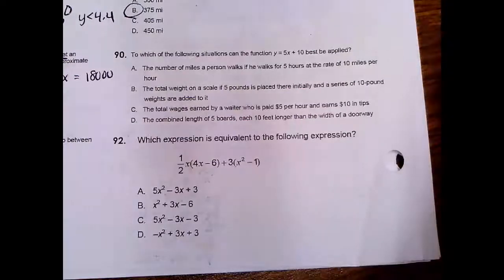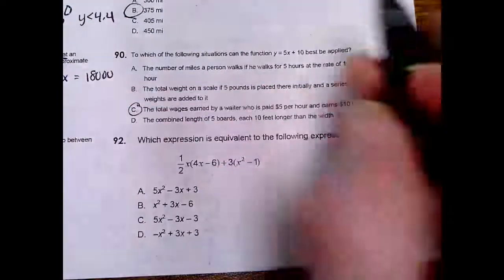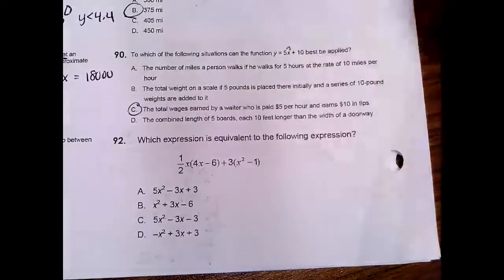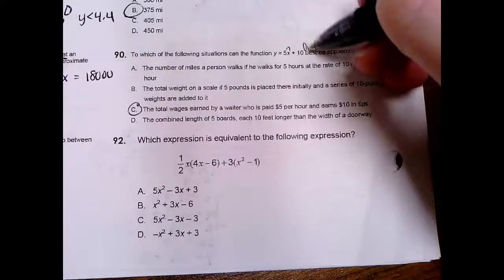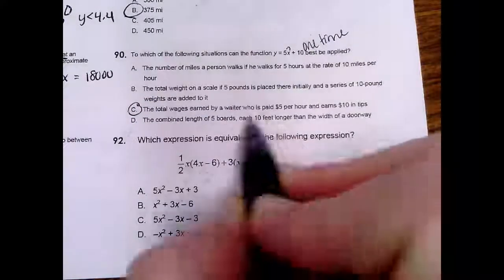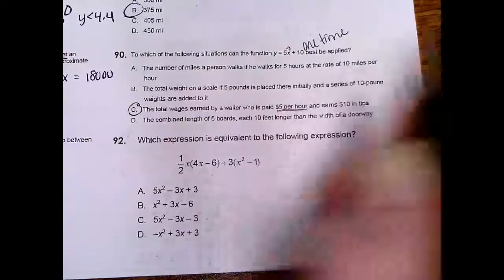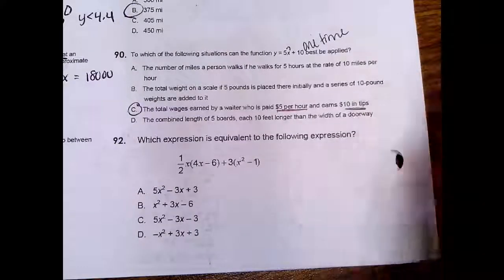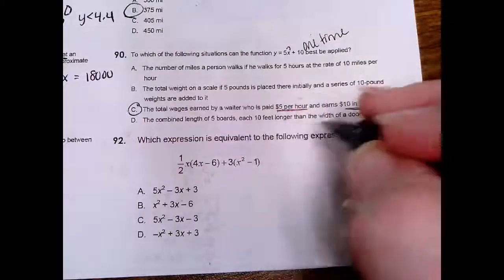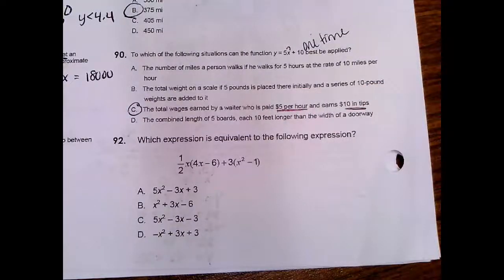So, hope that you can see your answer here is C. 5 is getting multiplied by something more than once because of x, and 10 is only happening one time because it's our y-intercept. So the waiter is getting 5 per hour, that's 5x. $10 in tips is happening just once at the end of the night, which isn't very good tips, or wage. But anyway, 5x plus 10.